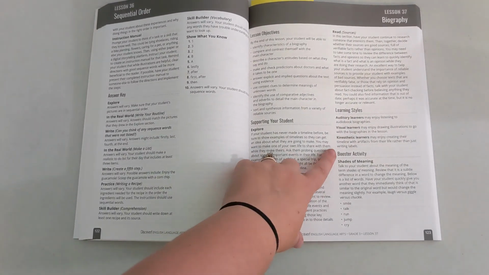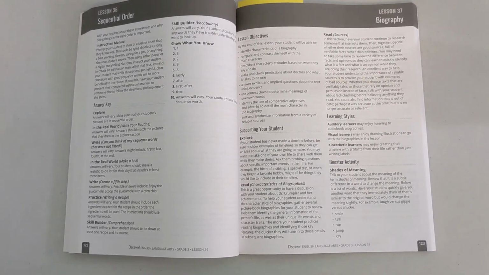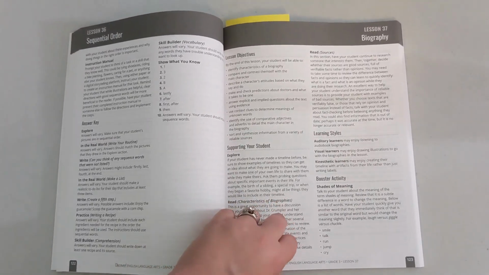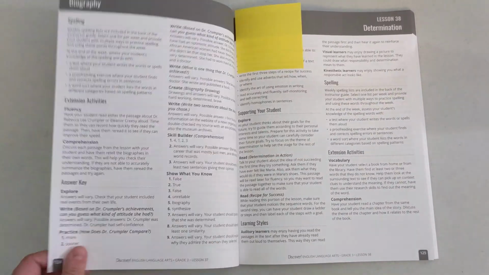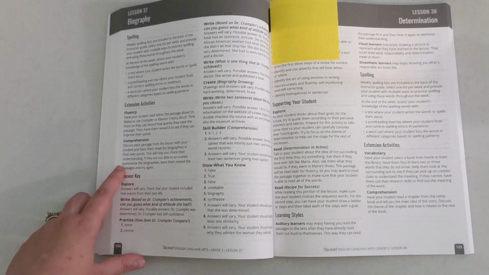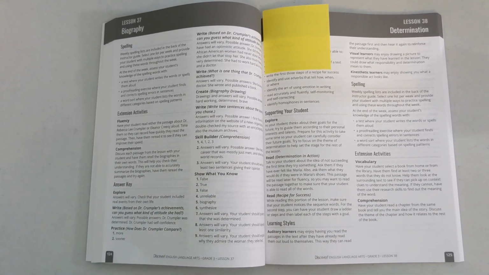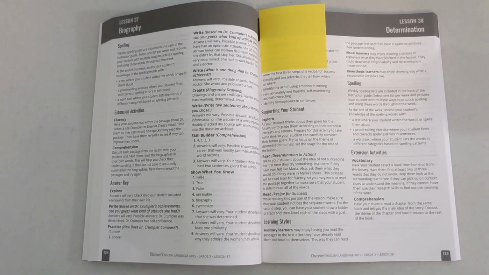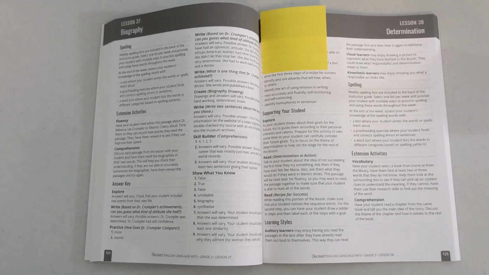So there's 2 things in here that I absolutely love. And the first one is this section about learning styles, which shows up in every activity. So it gives suggestions for auditory learners, visual learners, and kinesthetic learners, and tells what you can do to personalize the lesson to fit their learning style. I also really love that many of these lessons come with extension activities, and these are just suggestions or ideas of things that you can do to continue your child's learning beyond what's provided in the textbook or the online portal.